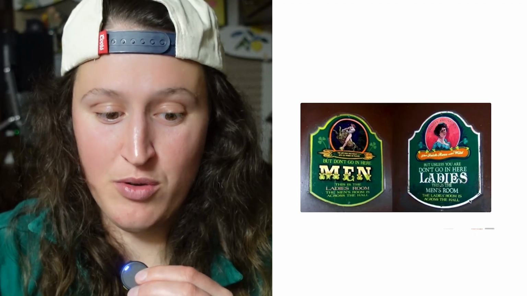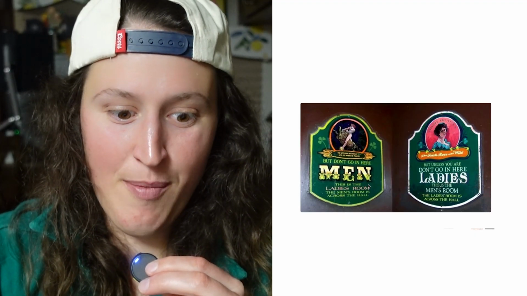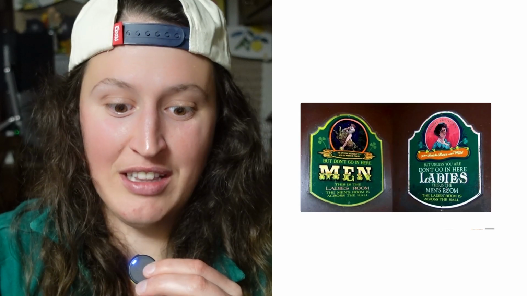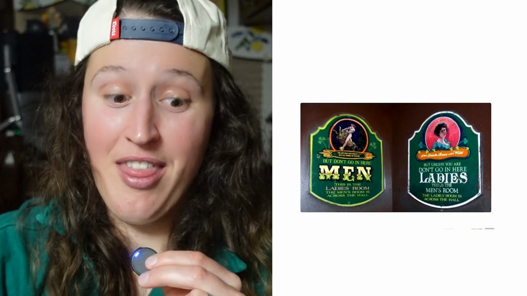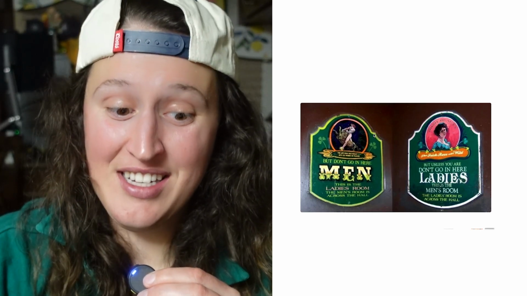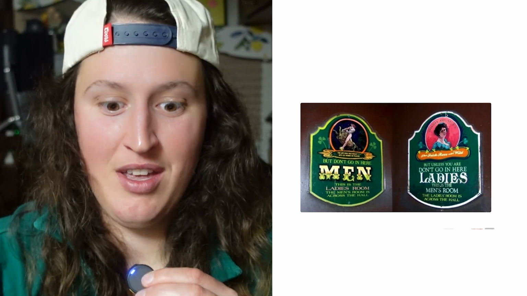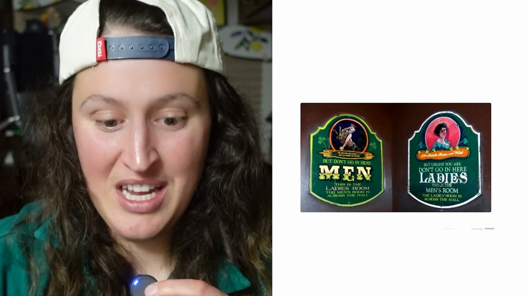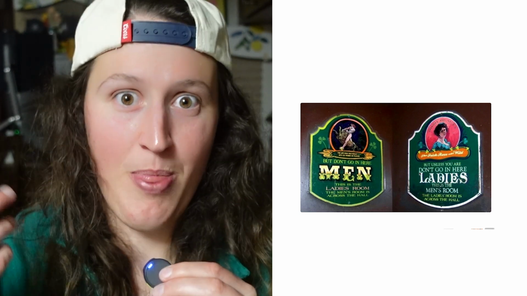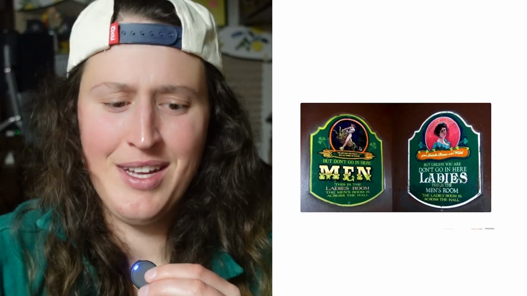This is the men's room. But the men and the ladies are in big letters. So this is the ladies' room, the bathroom for women, and this is the men's room, the bathroom for men.